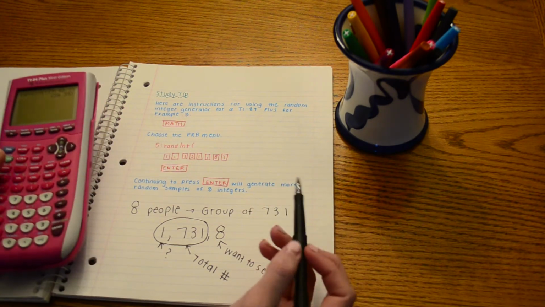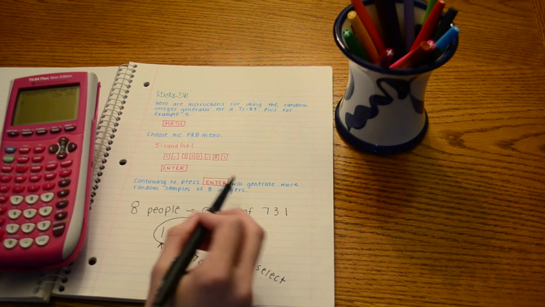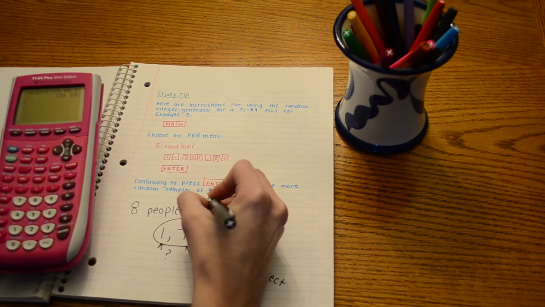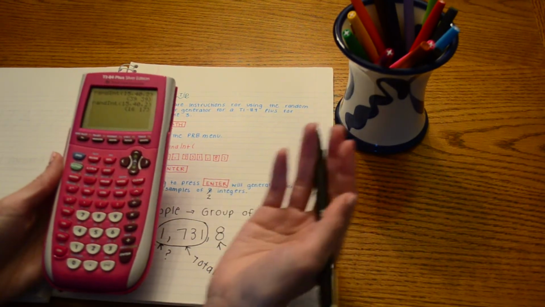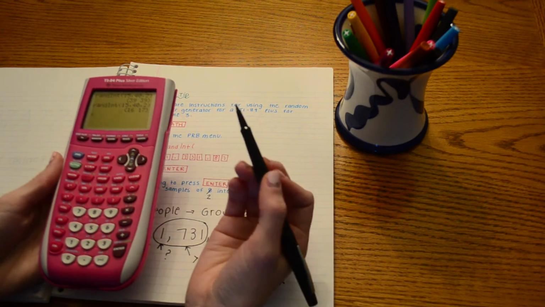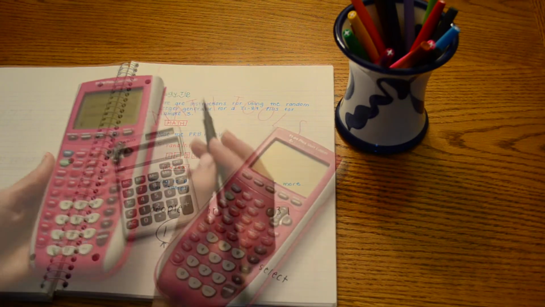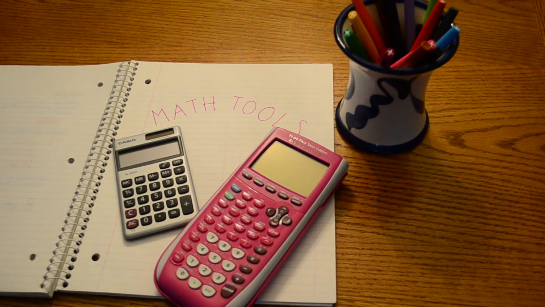Well, my directions said that continuing to press enter will generate more random samples of this time 2 integers. So if I press enter again, the next two numbers it gives me are 16 and 17. If I wanted another two numbers, 33 and 40. In both of these cases, knowing how to press buttons and follow directions did not always result in the right answer. So, being able to read your calculator is fundamental to being successful in mathematics.